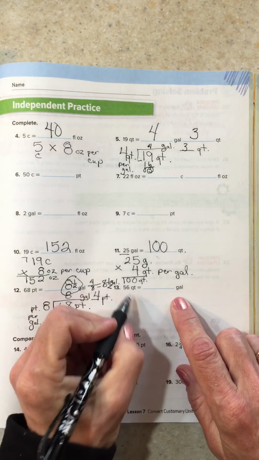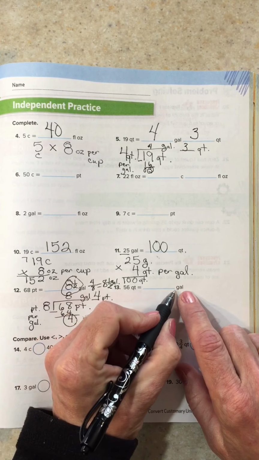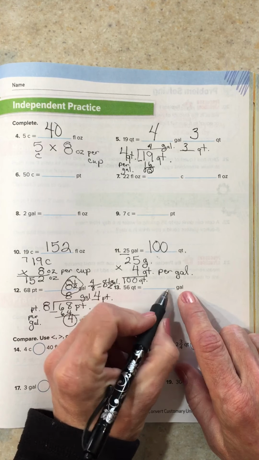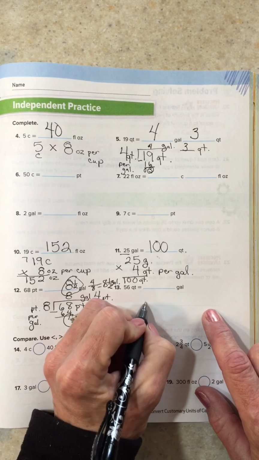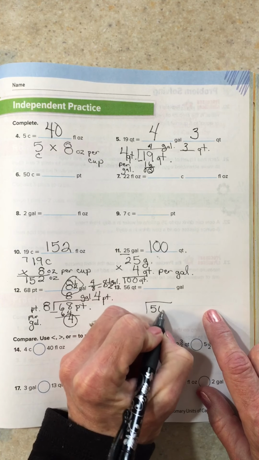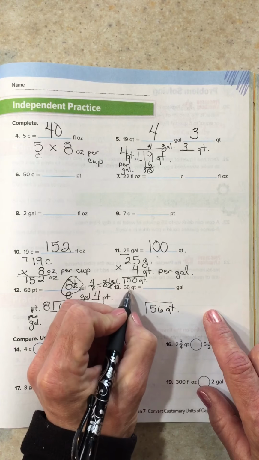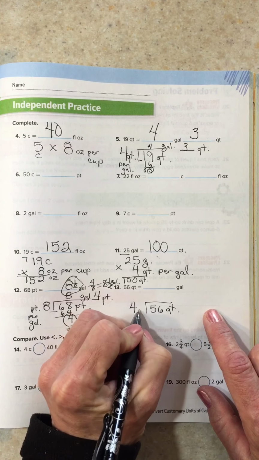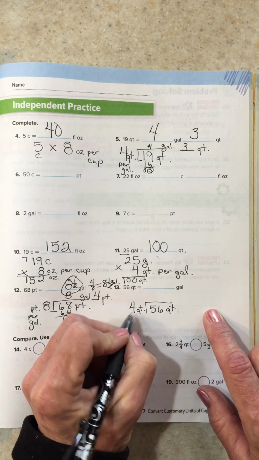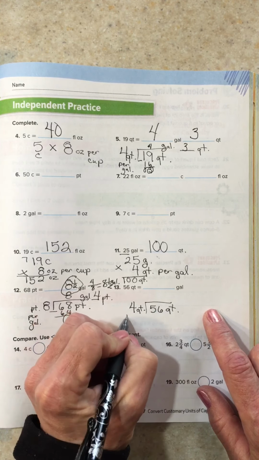So 56 going into gallons, the number is going to get smaller because gallons are big and they can take a bunch of quarts into them. So it's going to be 56 quarts divided by 4 quarts that equal a gallon, per gallon.